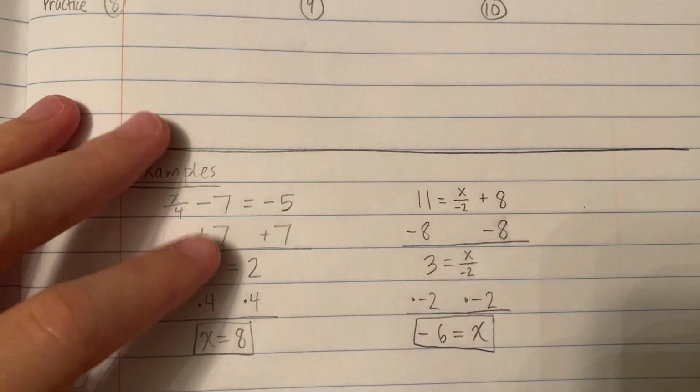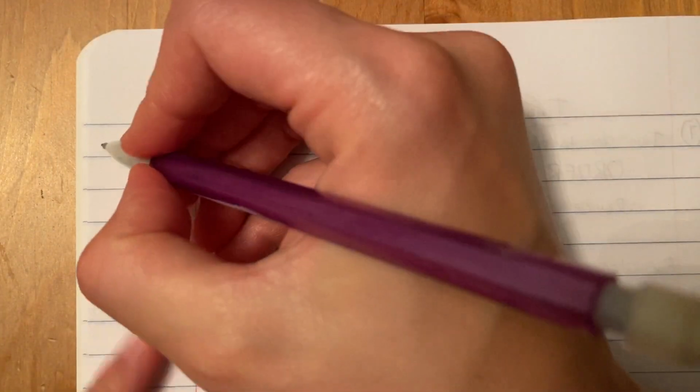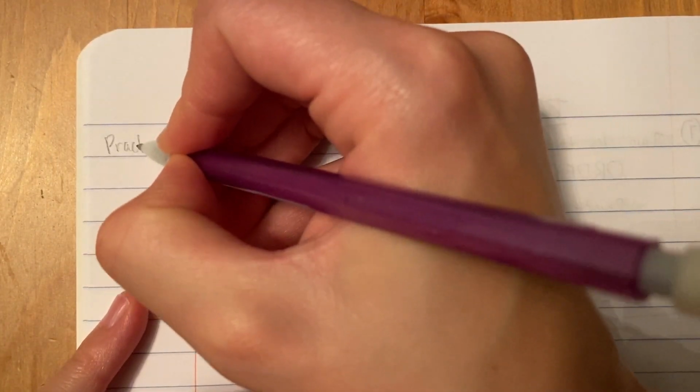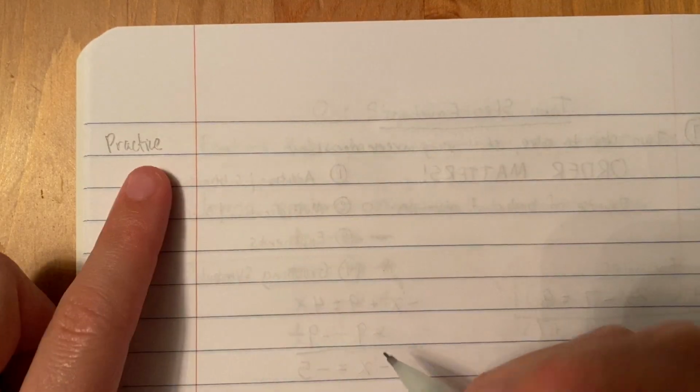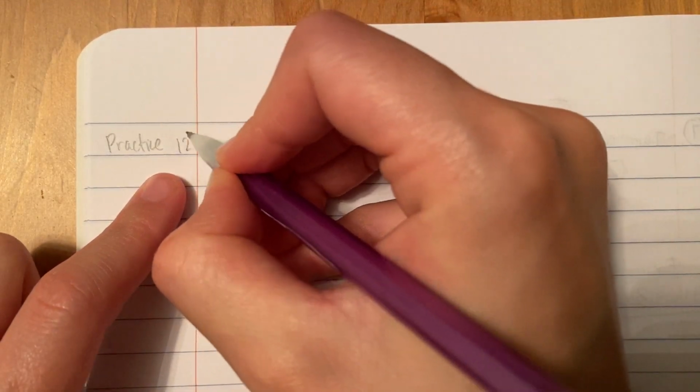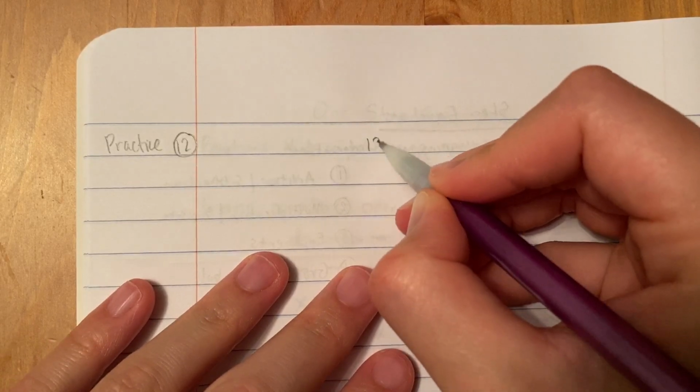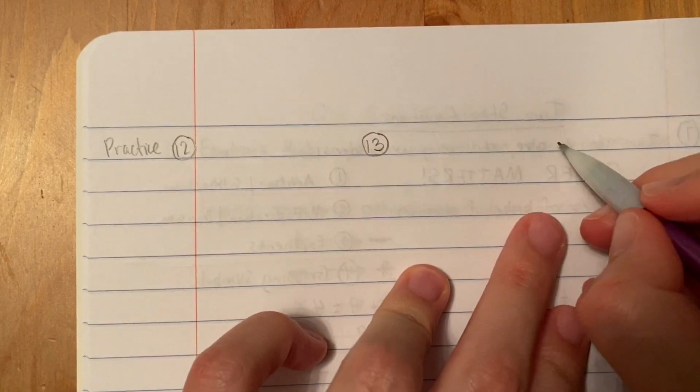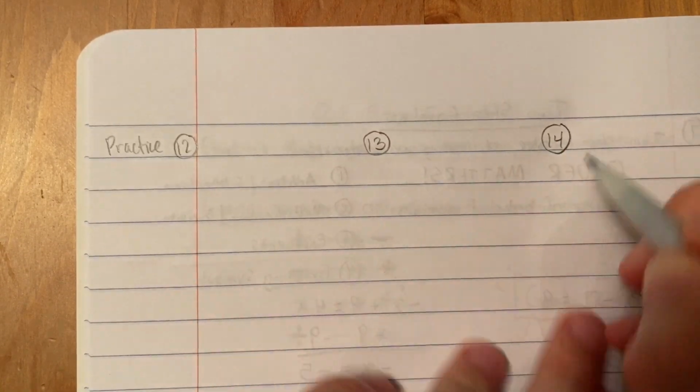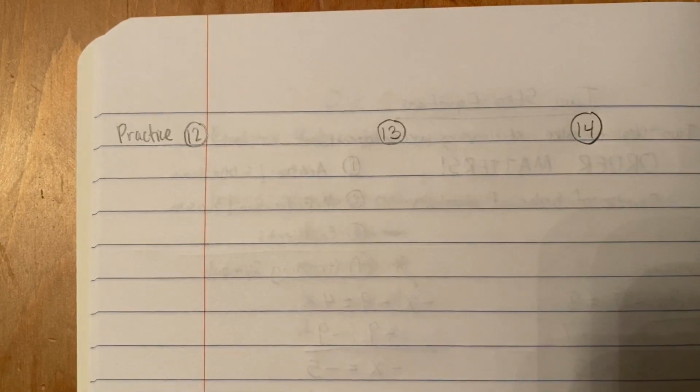Okay, so those are your examples. So now you're going to go to your next page. I'm on page 15 now. You're going to go to your next page. This is now page 16. Okay, and you're going to set up your practice problems. So for practice problems, you're going to do problem 12, 13, and 14 right now. Okay, and then you'll come back here for the next video.